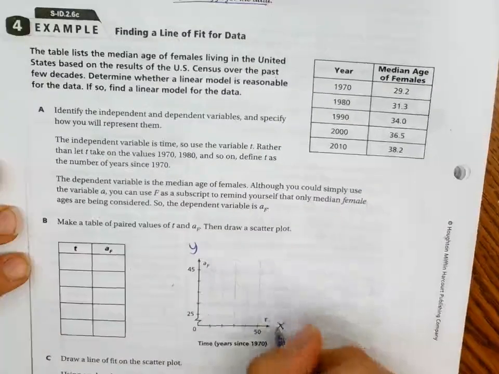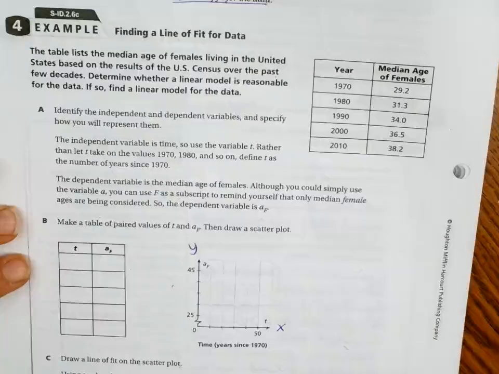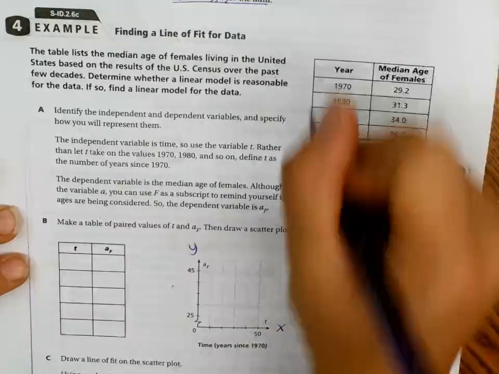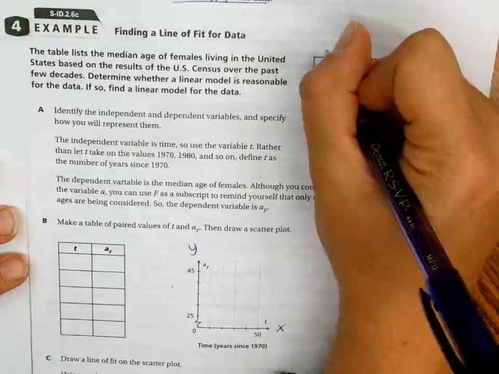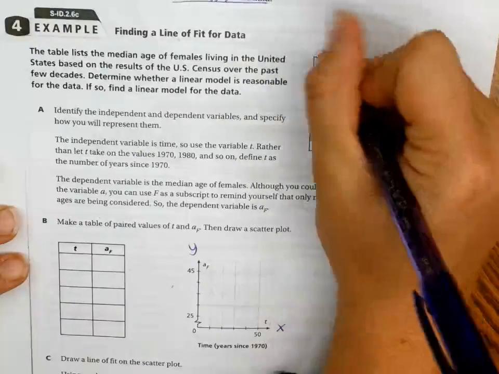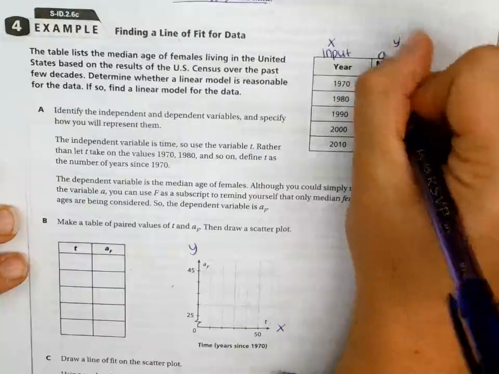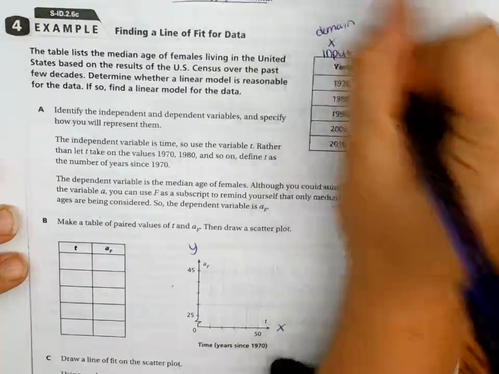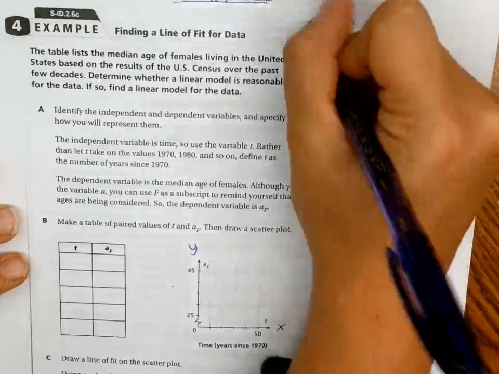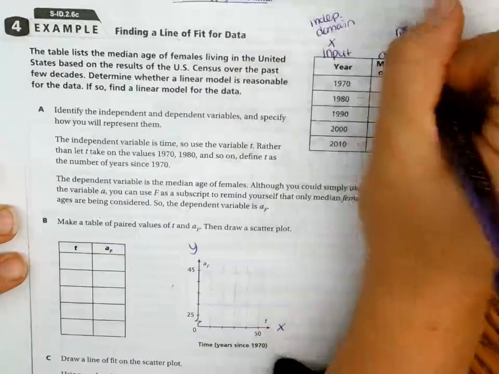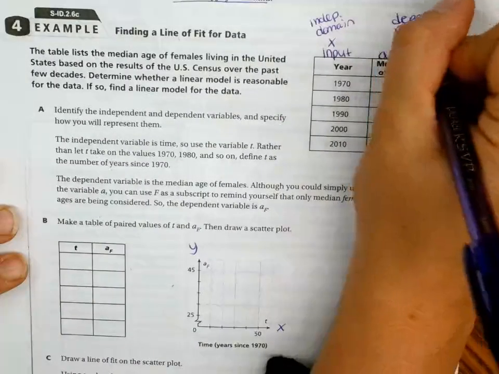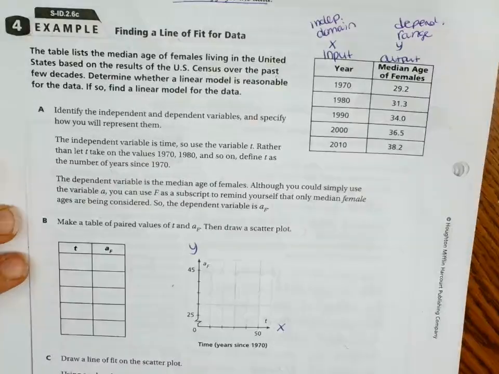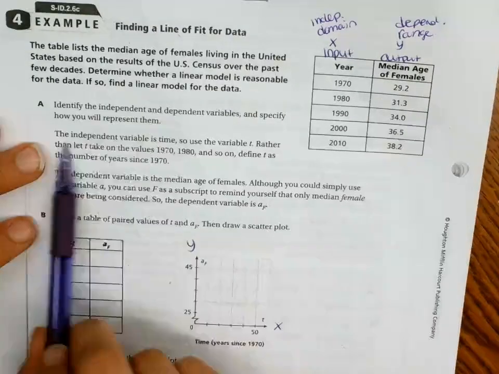So what's independent? So this is your y, this is your x, right? Time is normally going to be on your x-axis, right? So that's your input, your x, your y, your output. This is your domain. This is your range. This is your independent variable. This is your dependent variable, right?